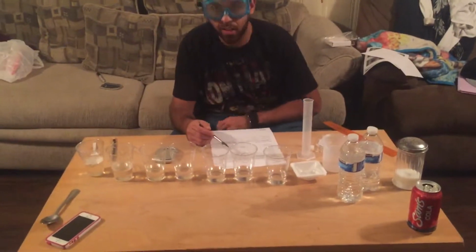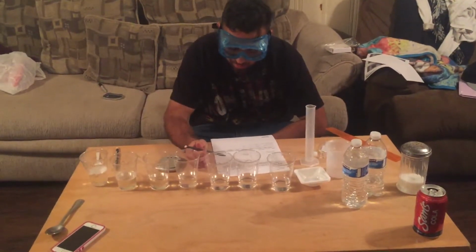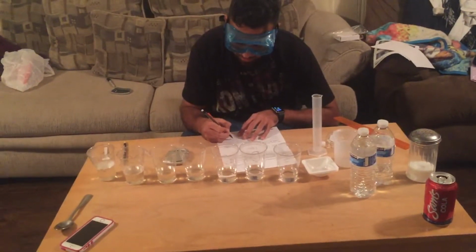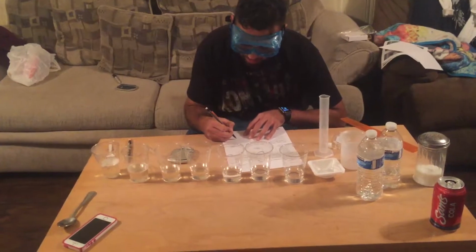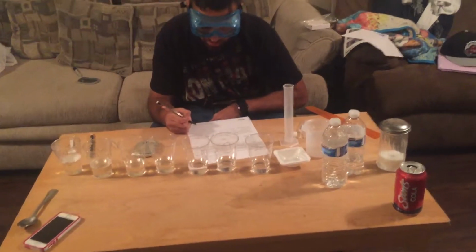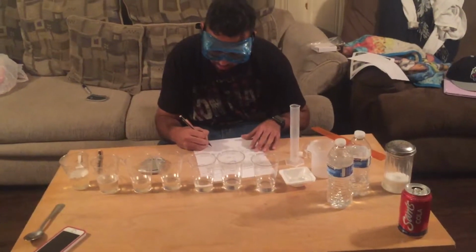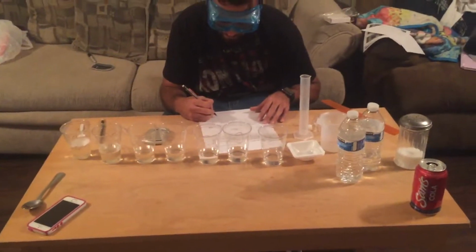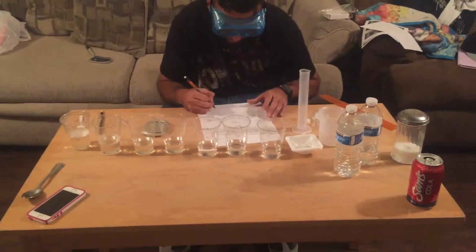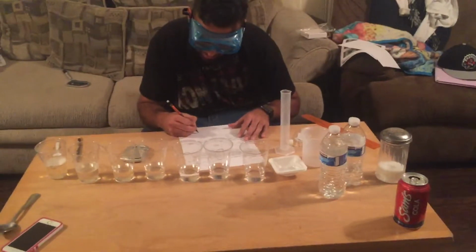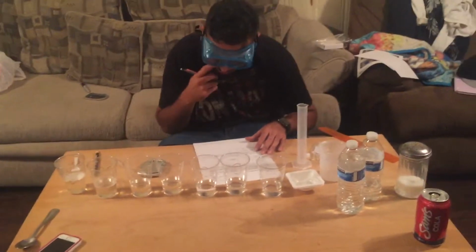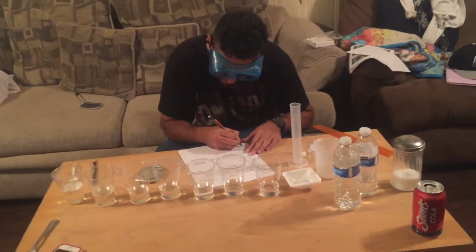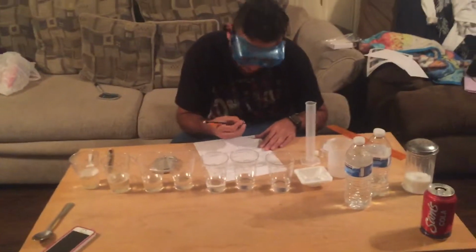Now it wants me to calculate the volume of each cylinder using the equation V equals pi r squared h. I'm gonna do the volume for the aluminum cylinder, and again, it'll be V equals pi r squared h, and pi is approximately 3.14.